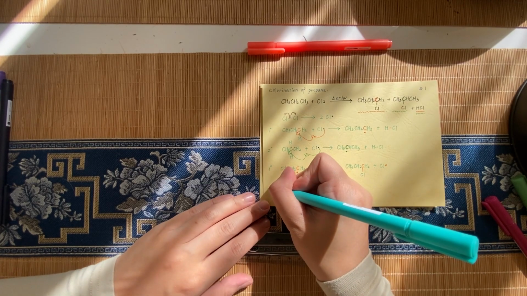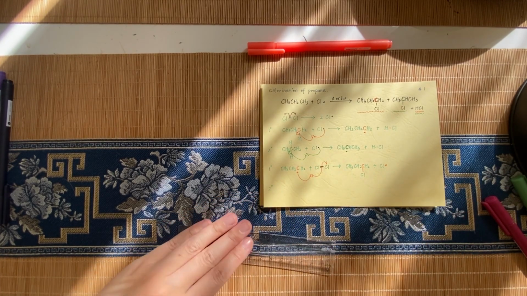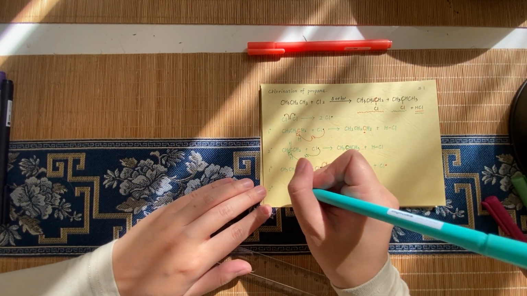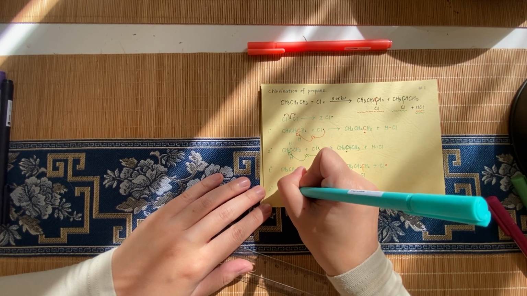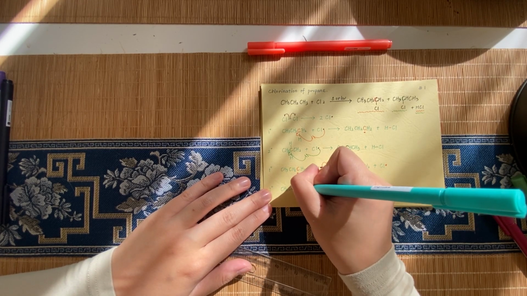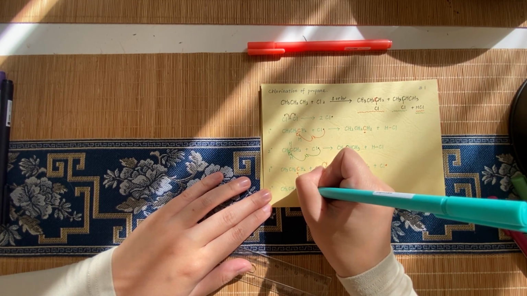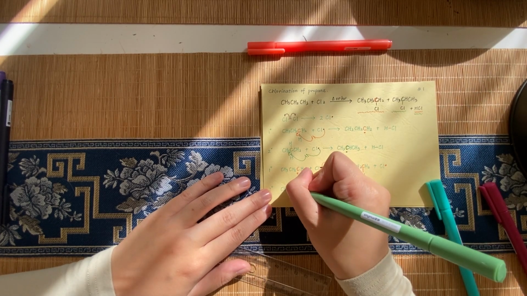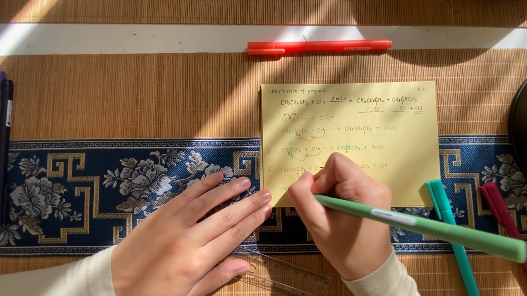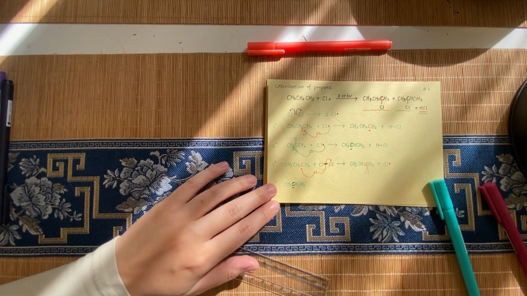Okay, so now back to our secondary. We'll do the same thing for the green again. So CH3. Okay, now I remember to write my hydrogen. But I forgot to color code. Yes. Here. Yay.